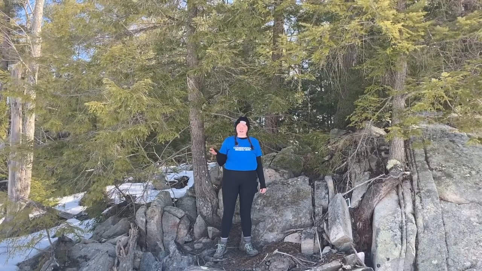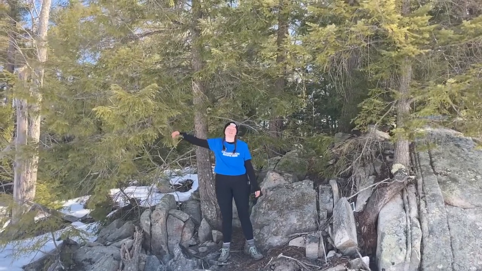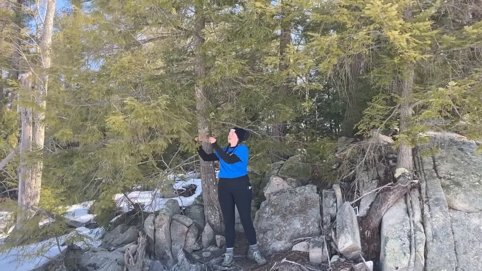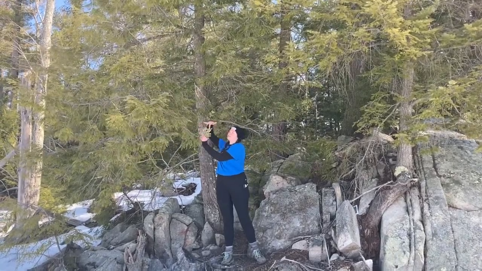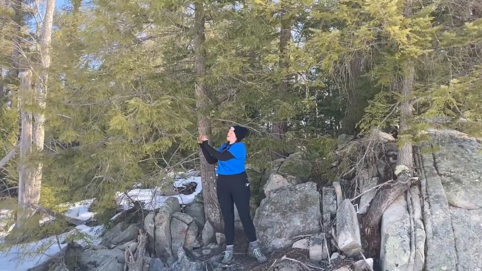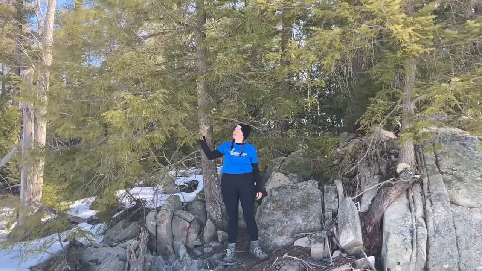One way to identify a hemlock, other than the fact that it does have these needles, is on the bottom. There's a little silver line on the bottom of the needle, and that's how you can tell that it's a hemlock.